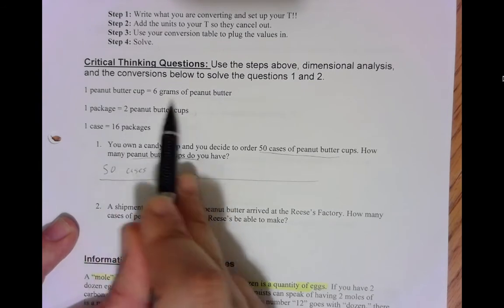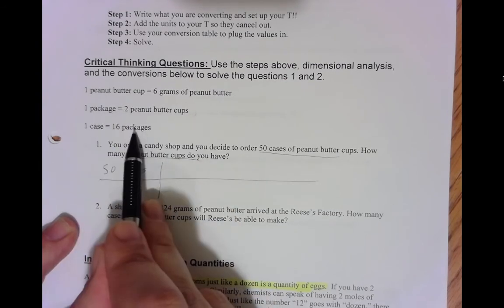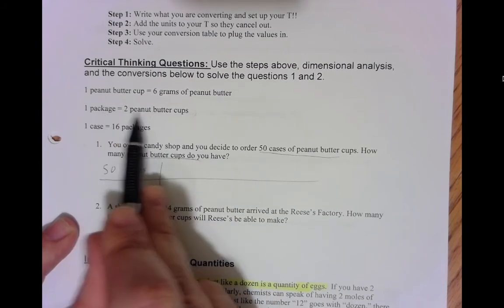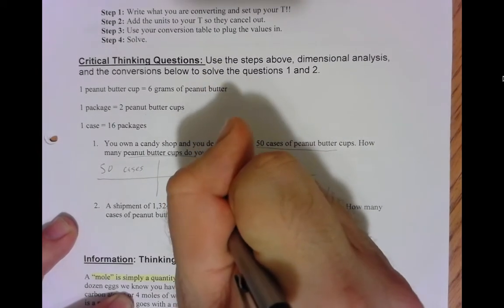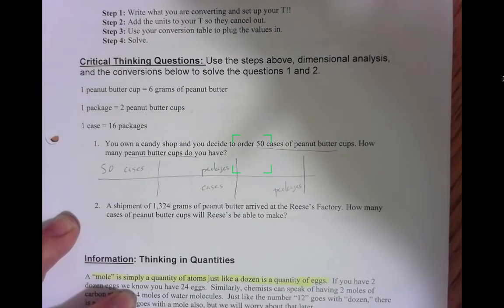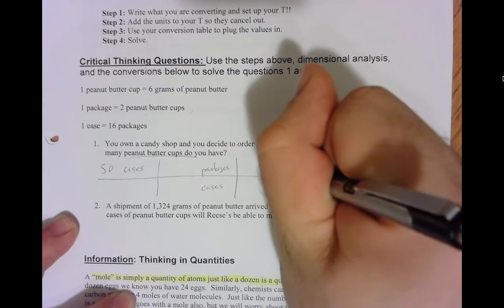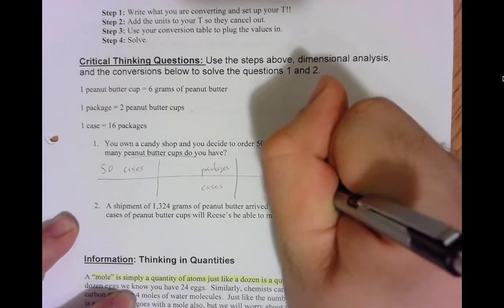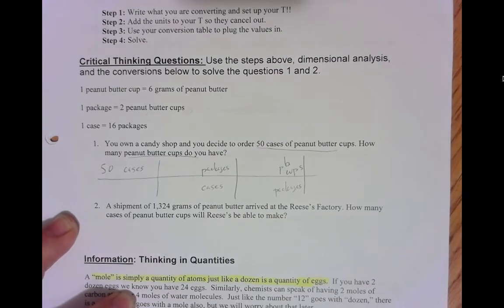Before you can convert to peanut butter cups, you need to convert to packages first, because then packages are linked together. So we would put cases on the bottom to make sure they cancel, and packages on the top. We would then put packages on the bottom. Whoops, oh, did not realize it was so blurry. So we put packages on the bottom, and peanut butter, PB, peanut butter cups, on the top.